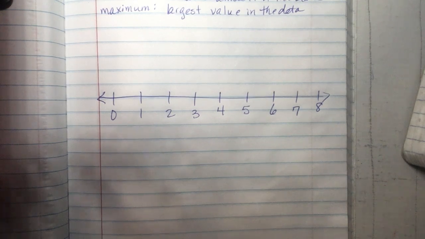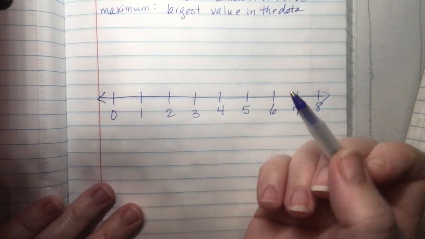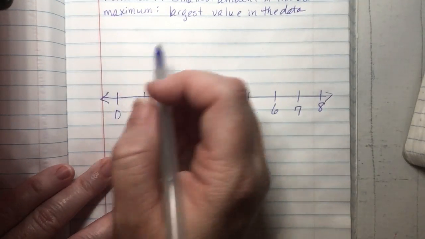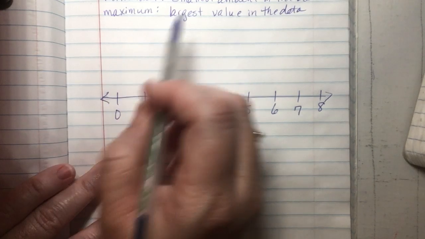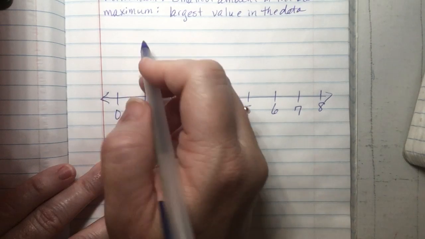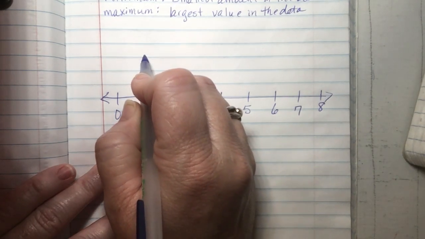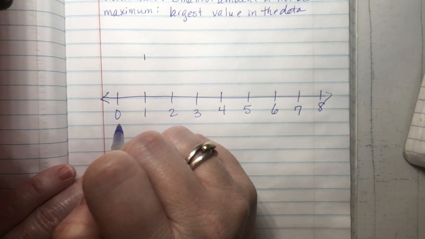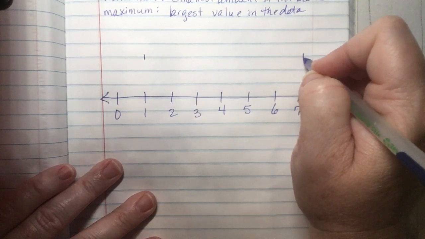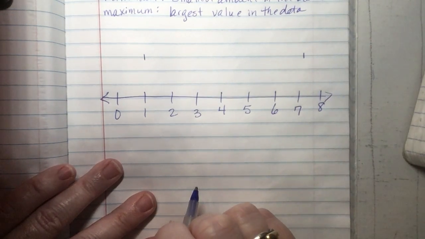Alright, and this is what a box plot looks like. They used to be called box and whiskers plots, okay? Because they have lines and then they have a box in the middle, okay? So it's like whiskers on a cat. I've seen pictures of it. Anyway, all right. So let's go above our number line. Let's say our minimum is 1. So we're just going to draw a little bitty line right there for our minimum. Let's say our maximum is 7. We're going to draw a little bitty line right there.